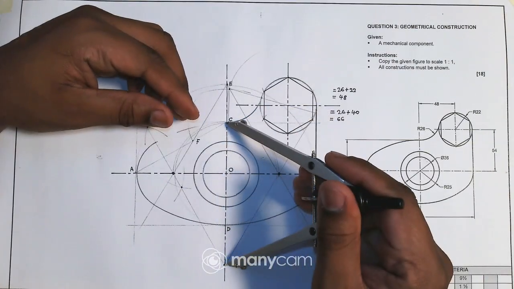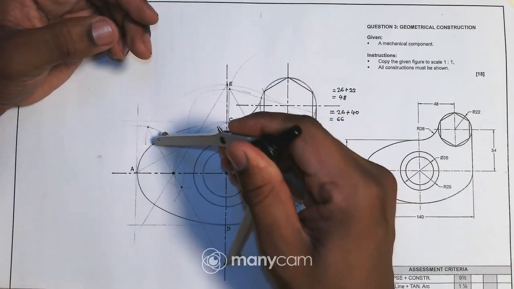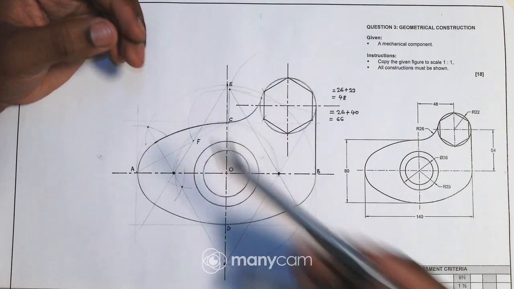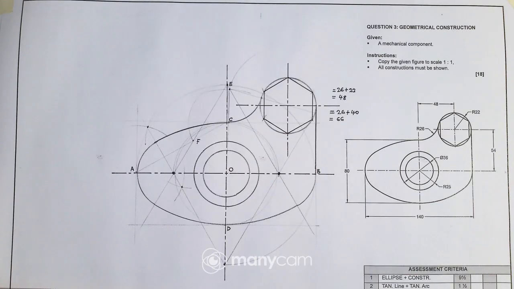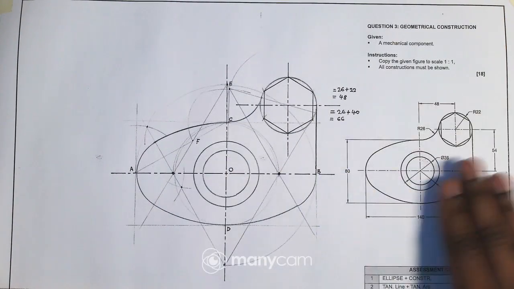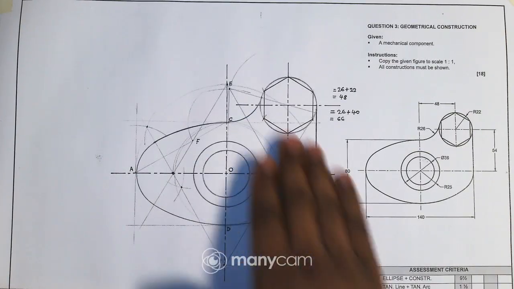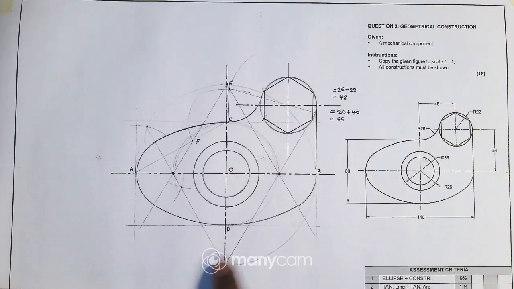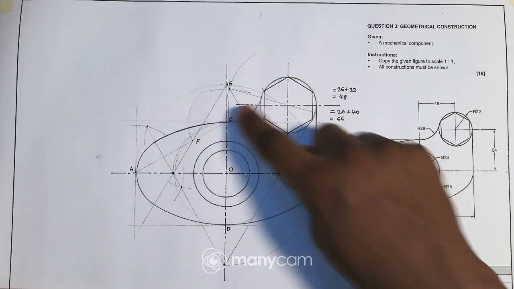Yeah, it must go there. So it means just like that. So I'm done with this question. I have everything. I have all the constructions for the ellipse and the hexagon and that excluding arc.